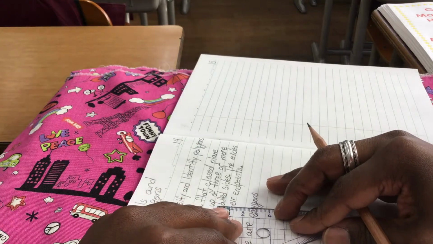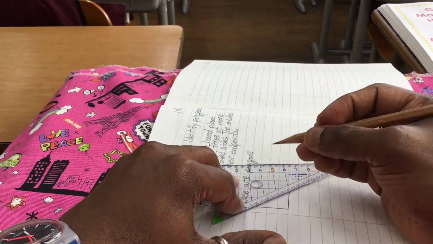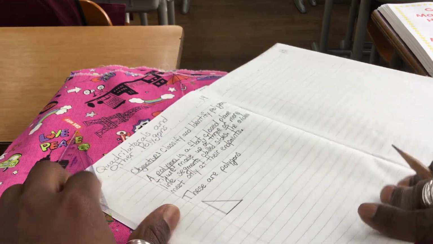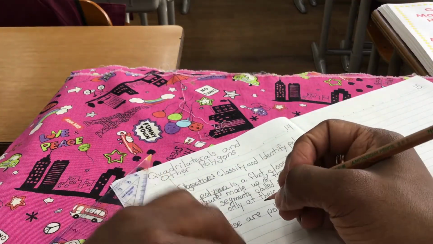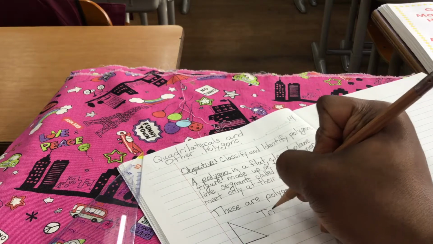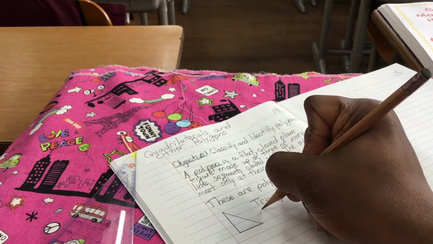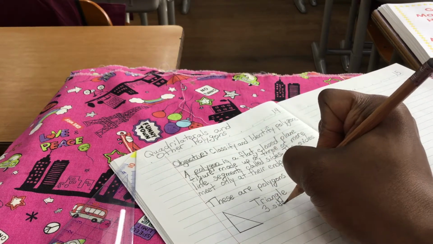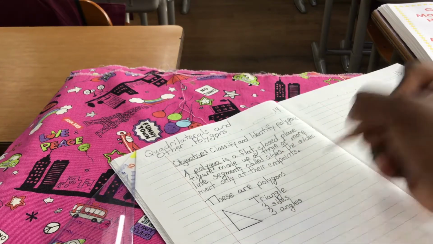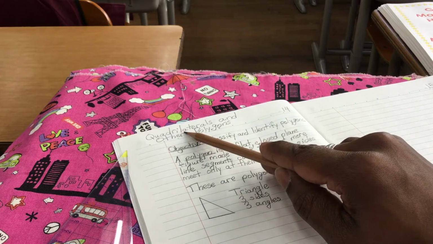Be patient with me today because it's a little difficult for me to use a ruler like this while I'm making this video. There we go. And I'm going to call this a triangle. We know a triangle is a polygon because it has 3 sides and 3 angles. Remember back when we were studying angles before? Okay. So now I'm going to show you what this is.